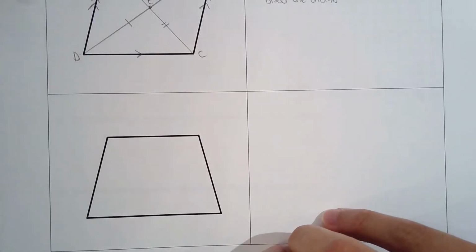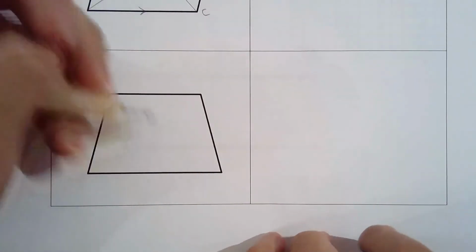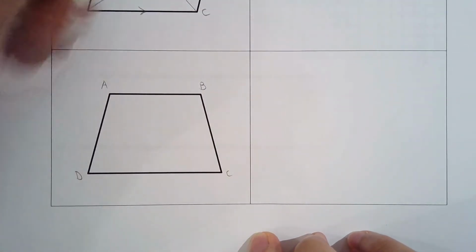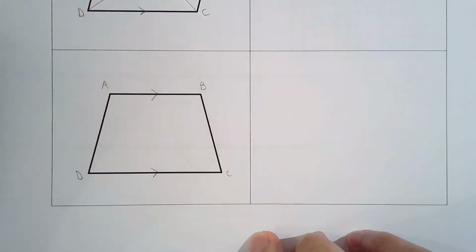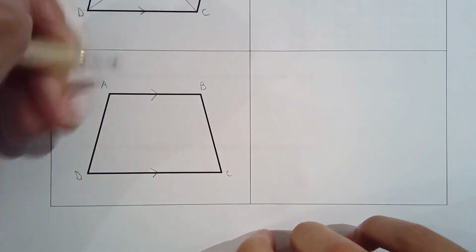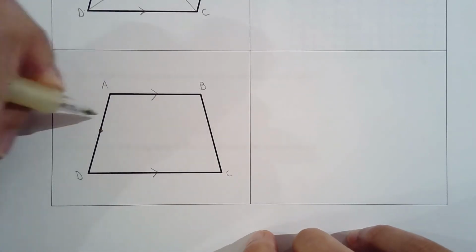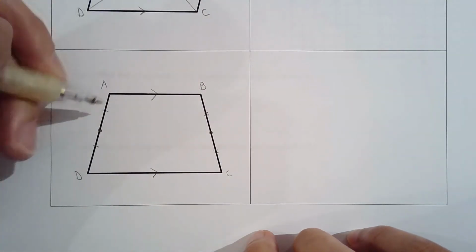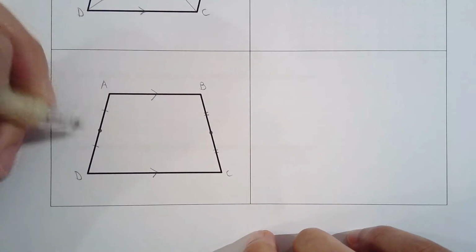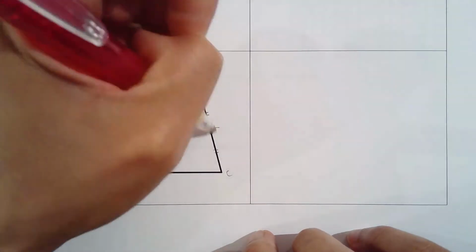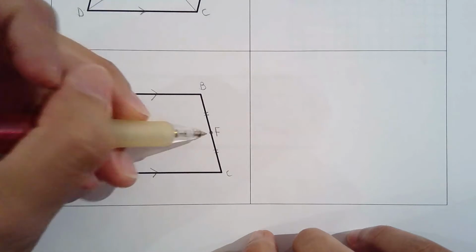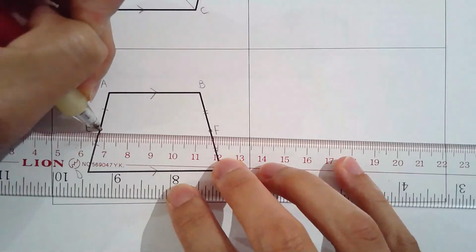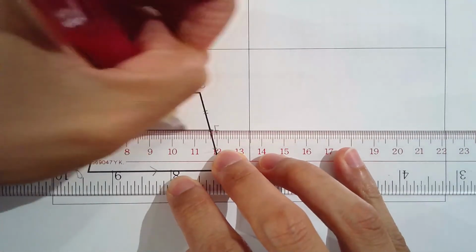Okay, so this last property of quadrilateral focuses on a trapezoid. So I have a trapezoid, which means one pair of sides are parallel to one another. And what we are going to do is do something very similar to what we did with triangles, which is find the midpoint of two sides. So let's say this is E and let's say this is F. So E is the midpoint of AD and F is the midpoint of BC. So what I'm going to do is draw a line segment which connects the midpoints.